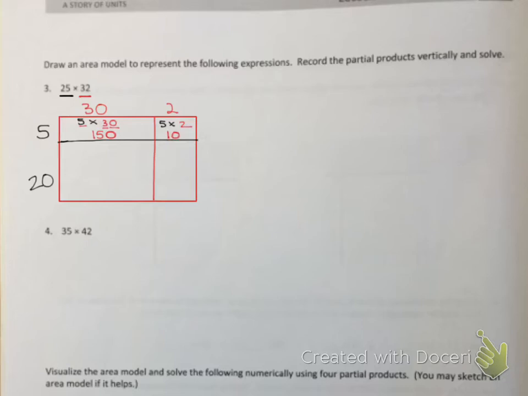Awesome. And then here I have 20, and then we have 30 above, so it's going to be 20 times 30. And it's going to be 20 times 2 here. Okay? So let's represent it. We got 2 zeros, which is going to be multiplied by 100, right? And then we got 3 times 2 is 6, so 600, and then we have a 0, and it's 2 times 2, and that is 4, so 40. So how do we figure this out? There's a lot of different numbers here, right? We got 600, 150, 40, and 10.